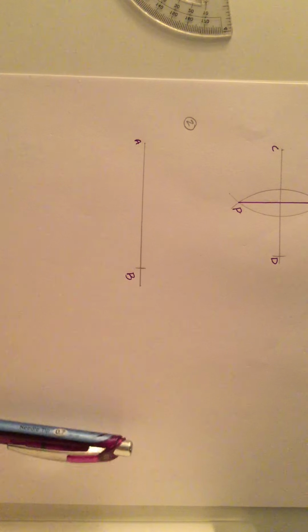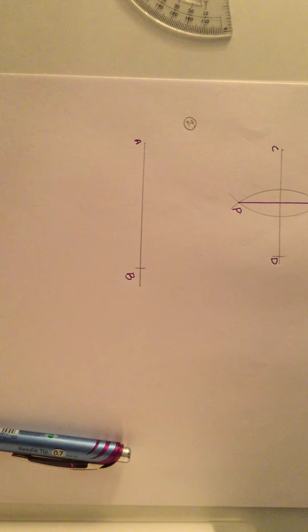Now if I want to construct segments that divide AB into 4 equal segments, I'm first going to do the perpendicular bisector, which cuts it into 2 equal halves, and then I'm going to cut each half in half.